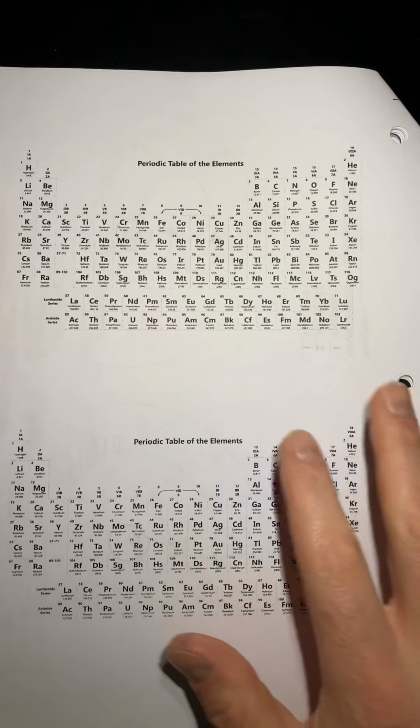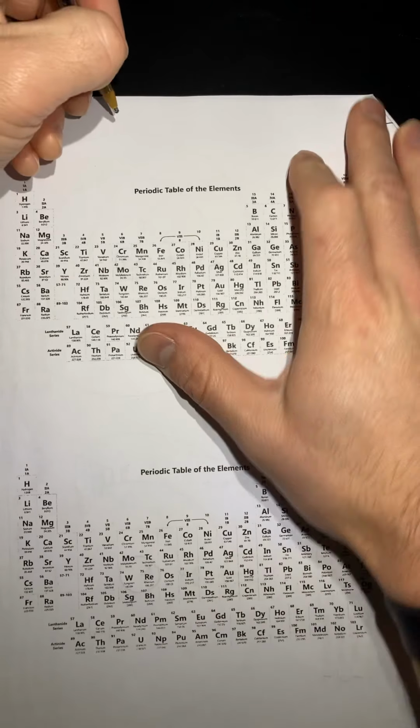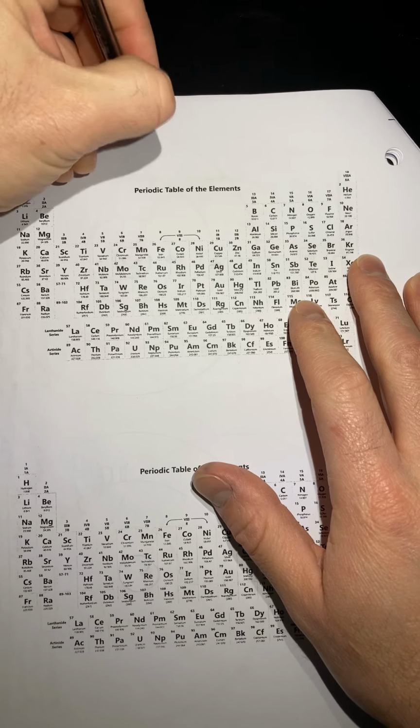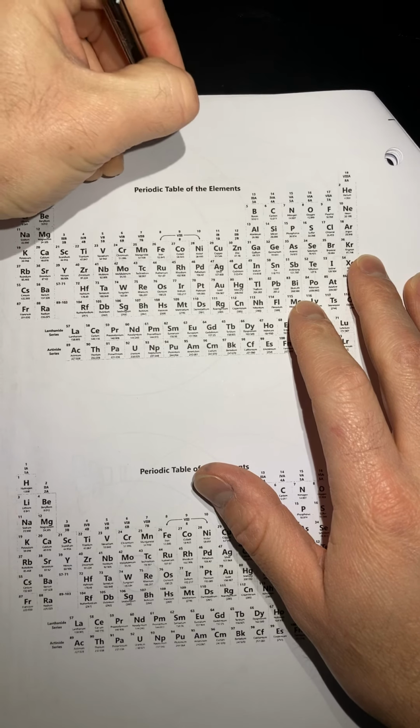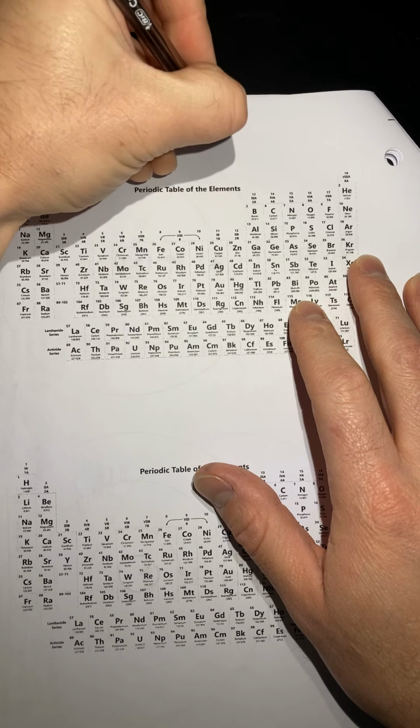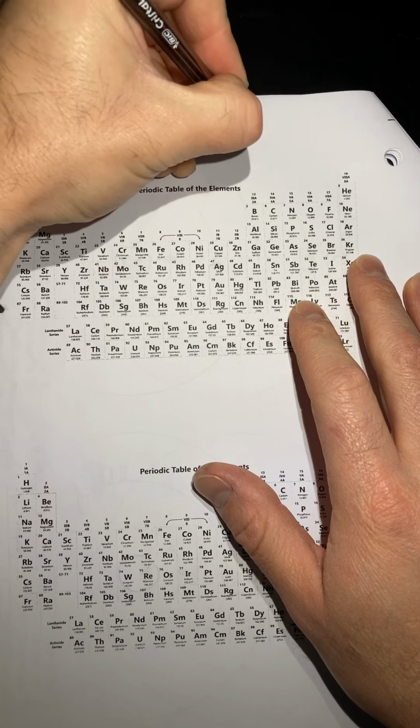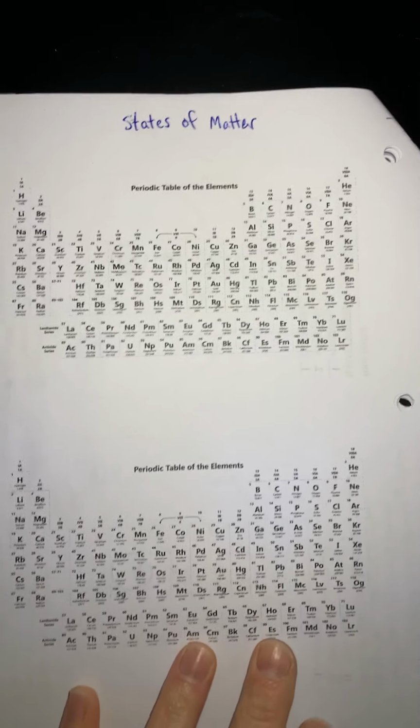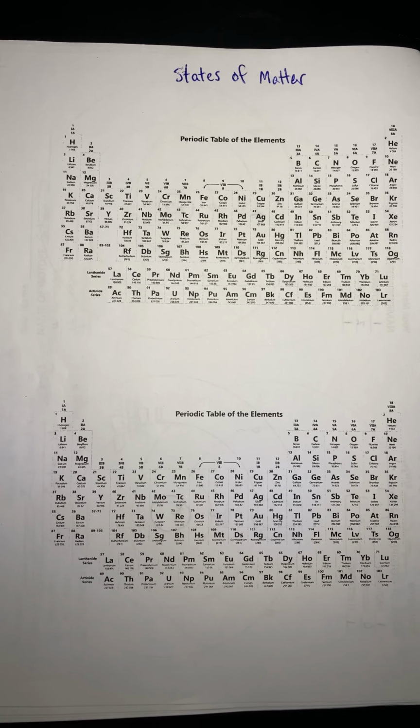And the first periodic table is going to be states of matter. Okay, states of matter. So solids, liquids, gases.